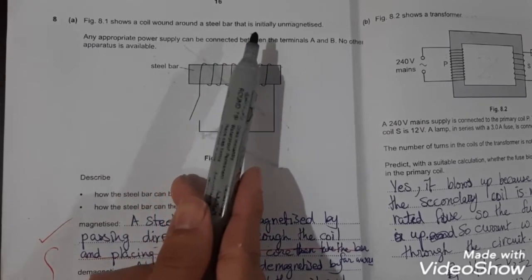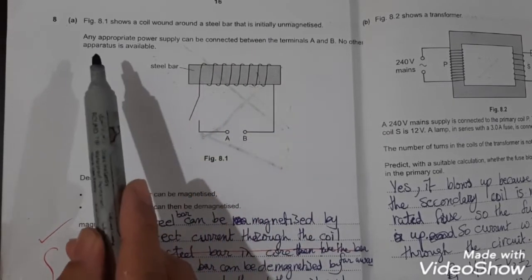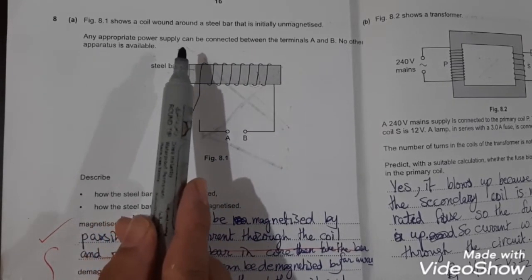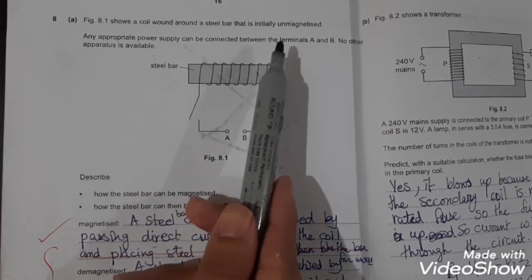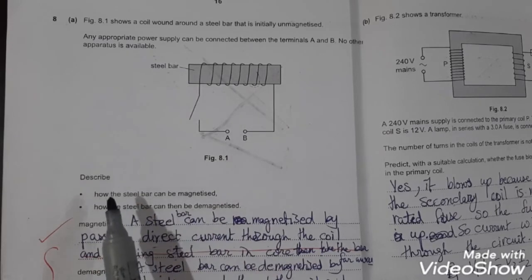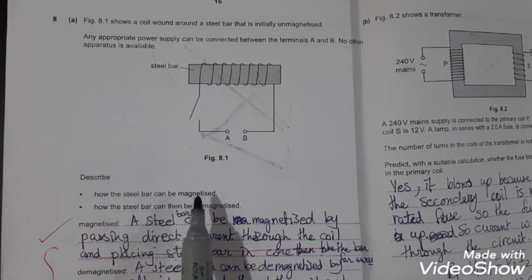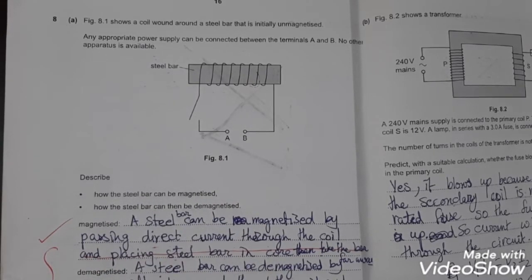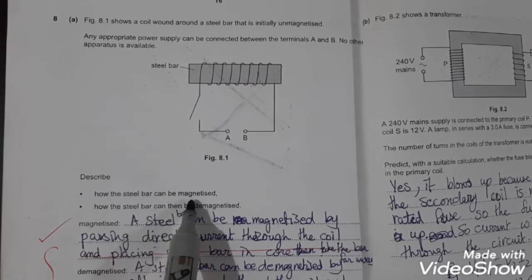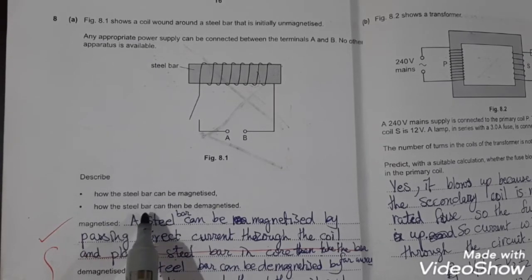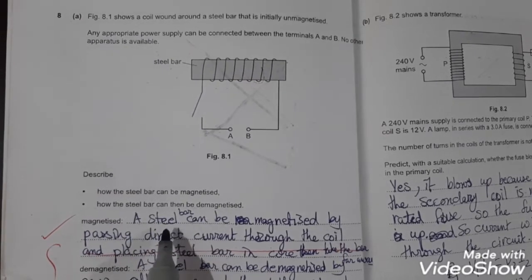Question 8a states, Figure 8.1 shows a coil wound around a steel bar that is initially unmagnetized. An appropriate power supply can be connected between the terminals A and B. No other apparatus is available. Describe how the steel bar can be magnetized, and then how the steel bar can be demagnetized.